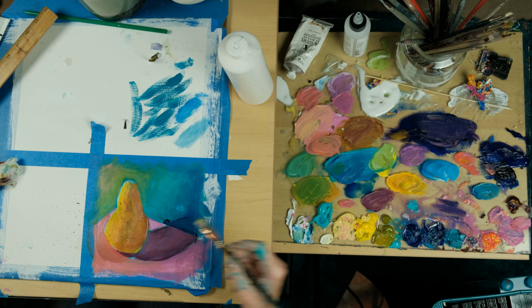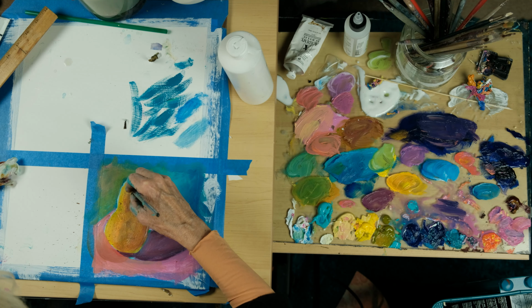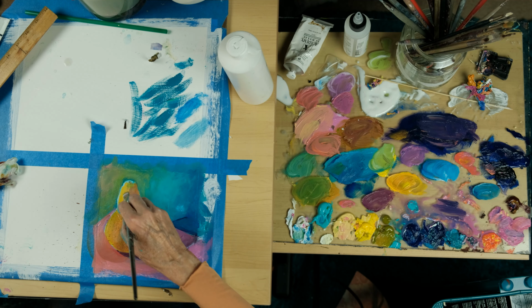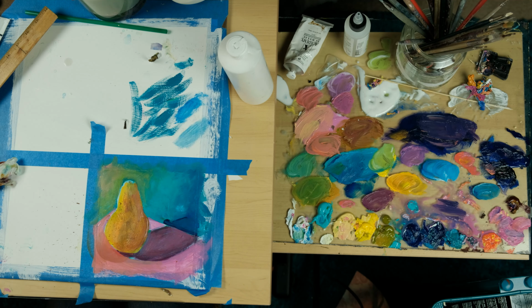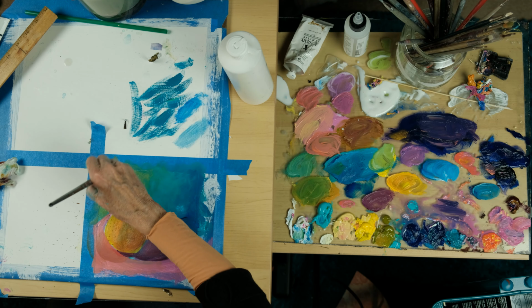And I'm running out of space on my palette. Isn't painting great though? I'll tell you, I can't think of a better way to spend my life. I don't know about you. That's how it feels for me.